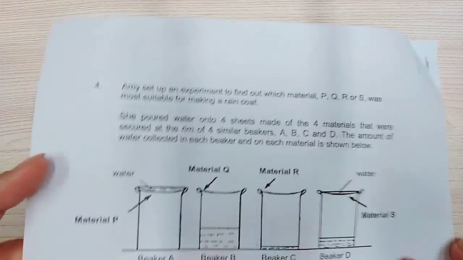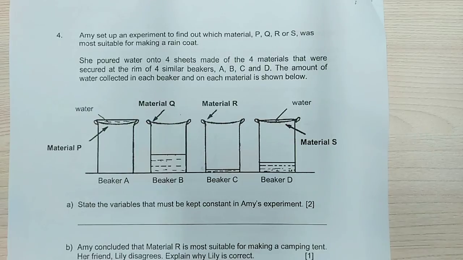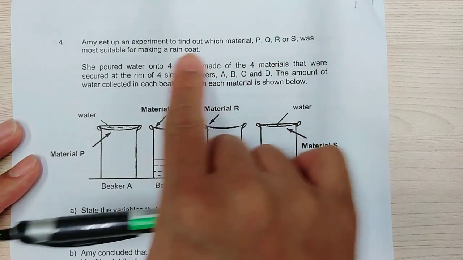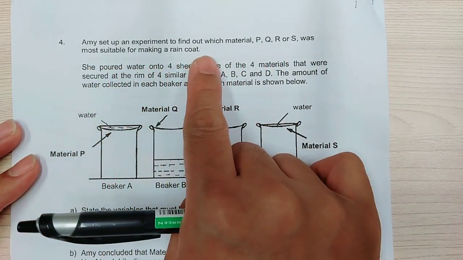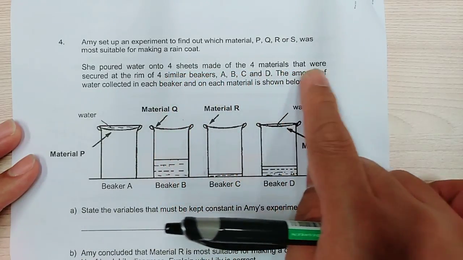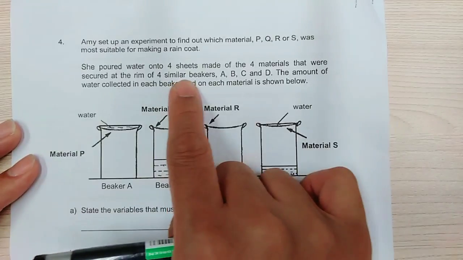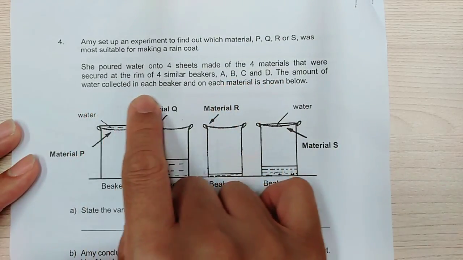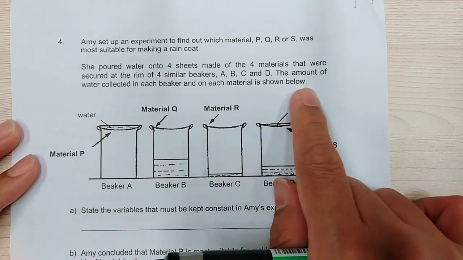Now, last question. This question is actually about absorbency of material, or whether material is waterproof or not. Amy set up an experiment to find out which material, P, Q, R, S, was most suitable for making a raincoat. She poured water onto 4 sheets made of the 4 materials that were secured at the rim of 4 similar beakers, A, B, C, and D. And the amount of water collected in each beaker and on each material is shown below.